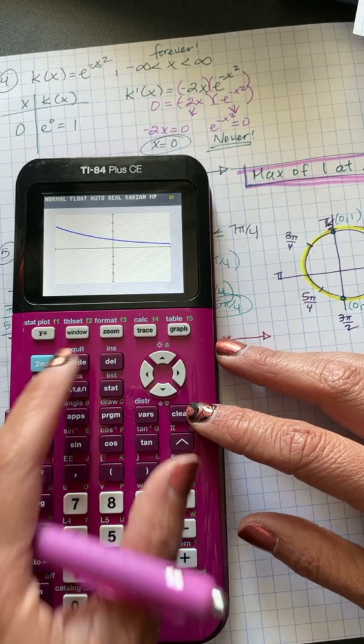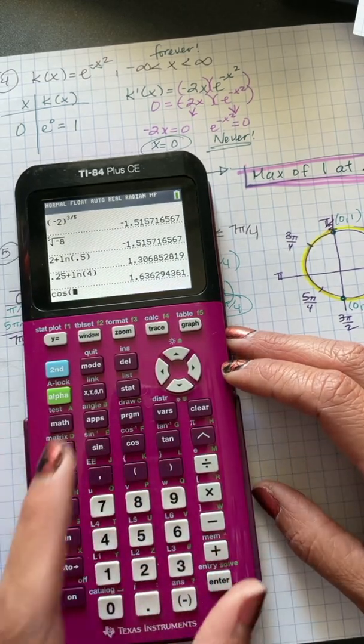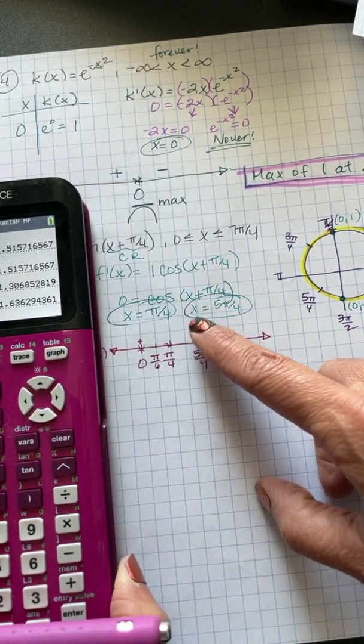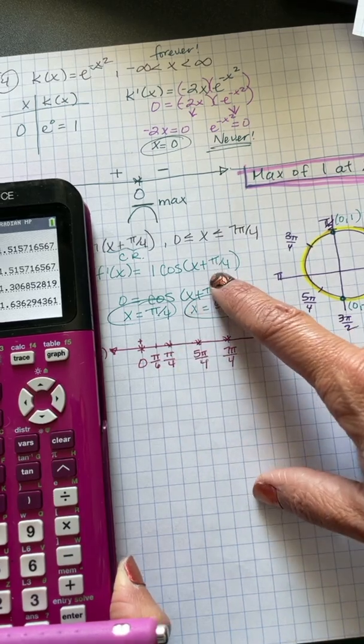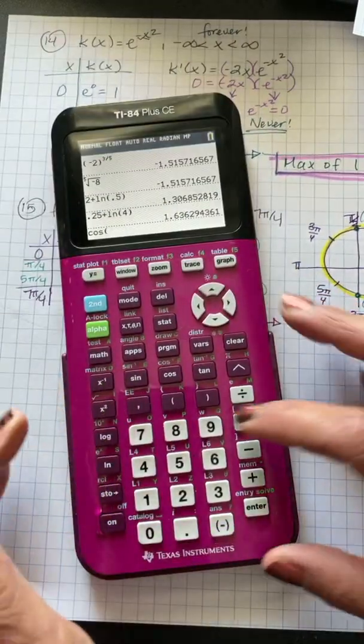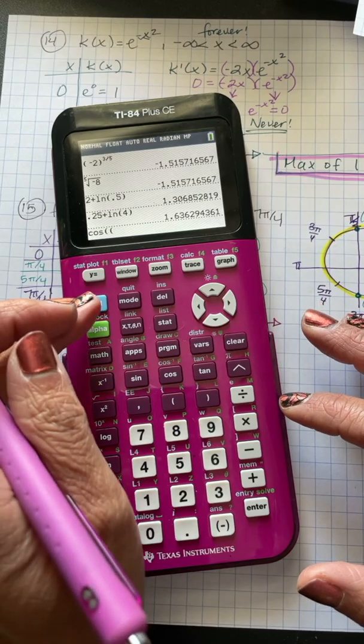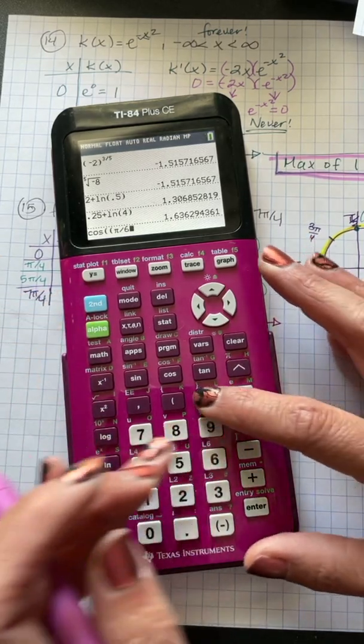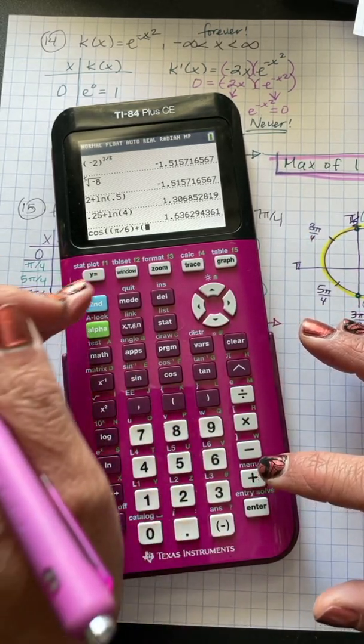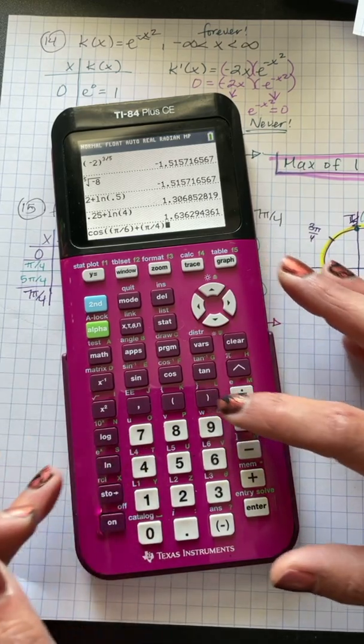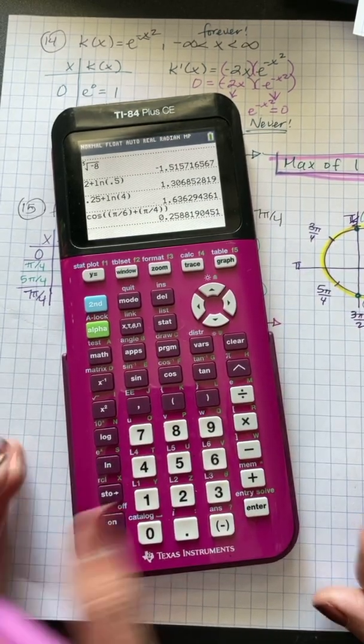I don't want to do fraction math in my head right now. I want to do things quickly, and that's what the calculator is for, right? So I need to add pi over 6 plus pi over 4 in the cosine. I'm just going to do this, and I get a positive number.